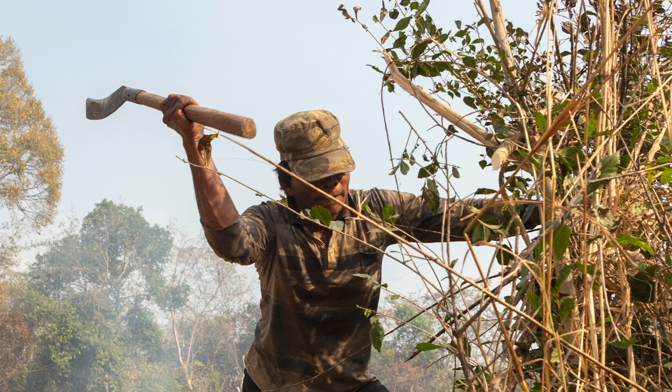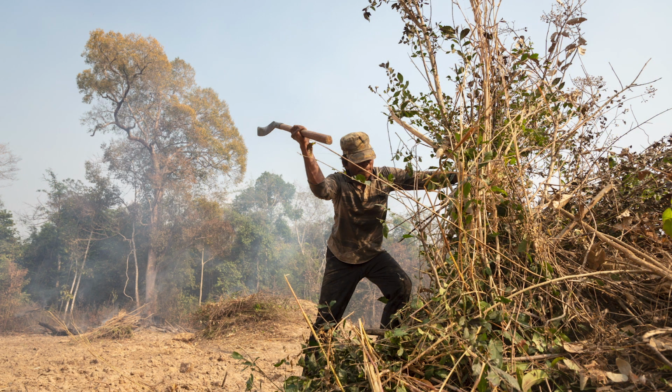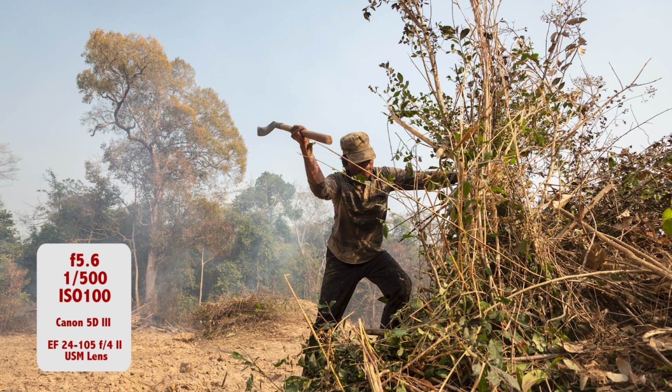So in this image of a man cutting trees on a farm in Cambodia, I wanted to freeze the man's action as he was striking down. So I decided to use a slightly higher shutter speed. I set the camera to 1/500th of a second, which was just enough to freeze his arm movement.